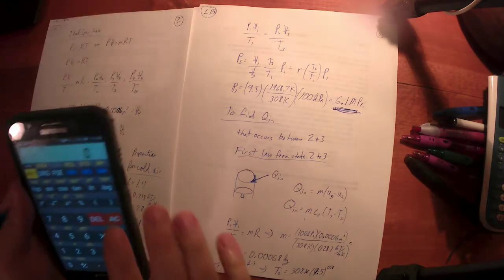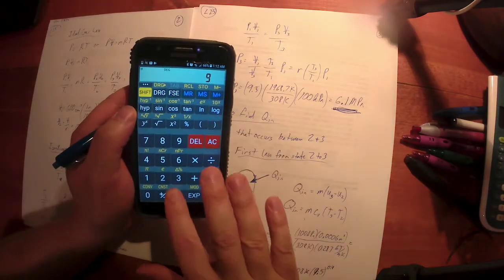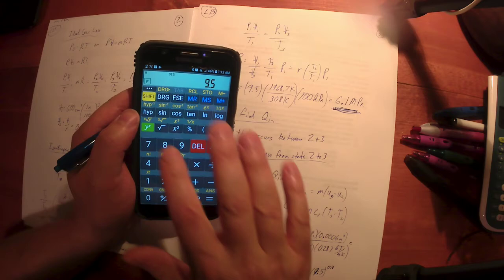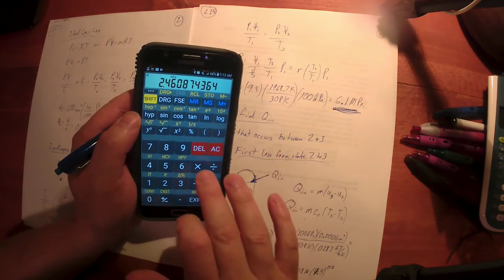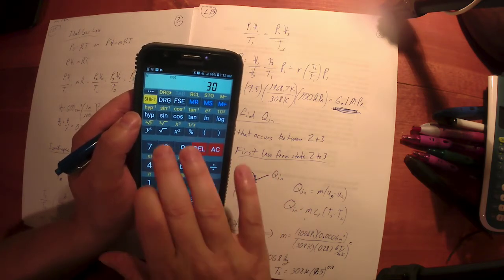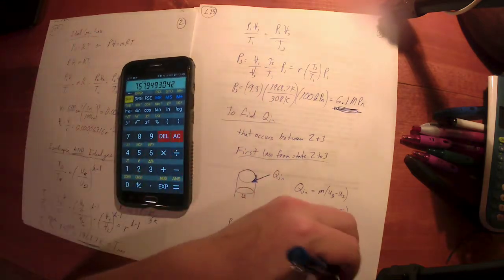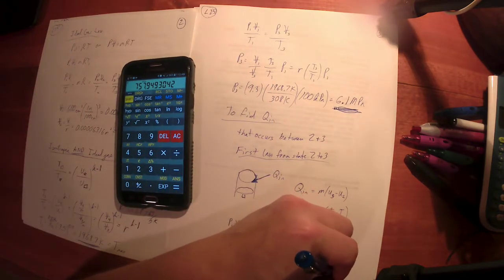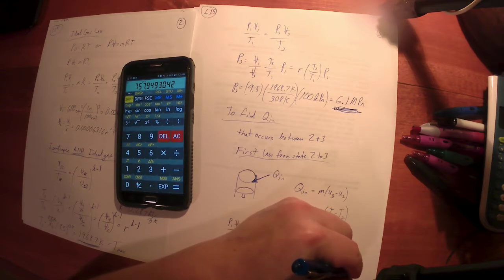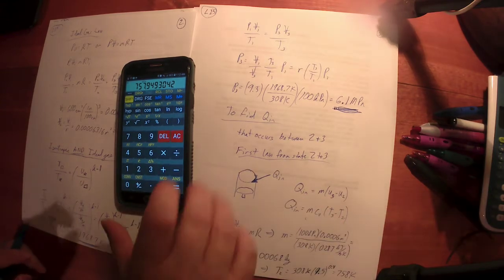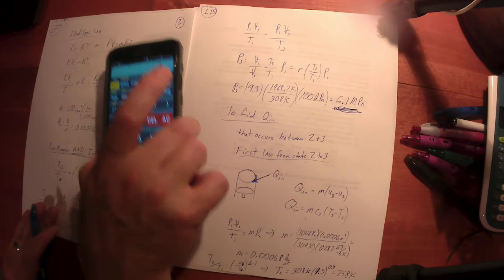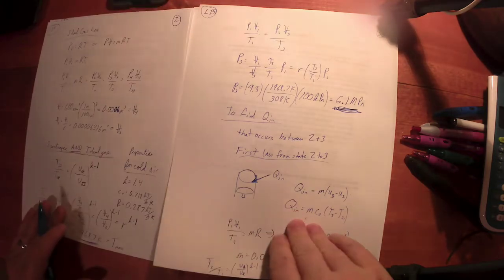Let's see what we get there. All right. 9.5 raised to the 0.4 power multiplied by 308 kelvins. That gives me about 758 kelvins. All right. Page 4.